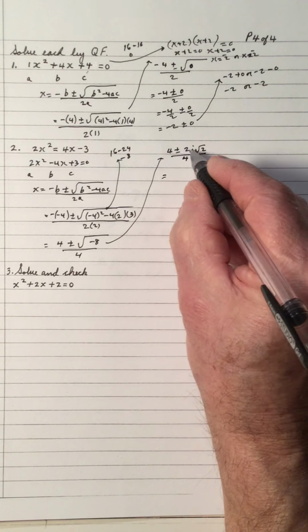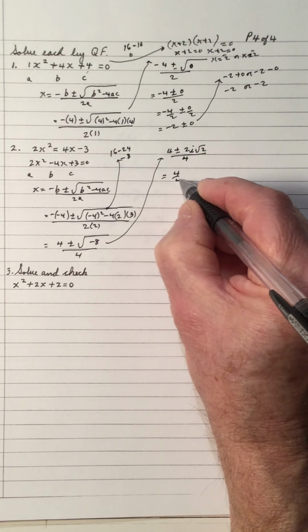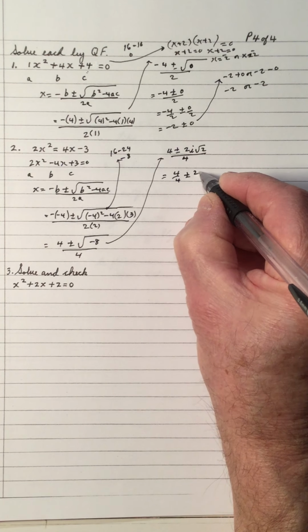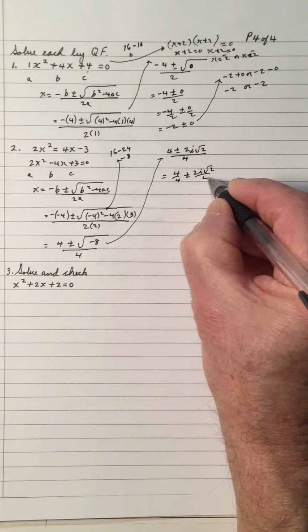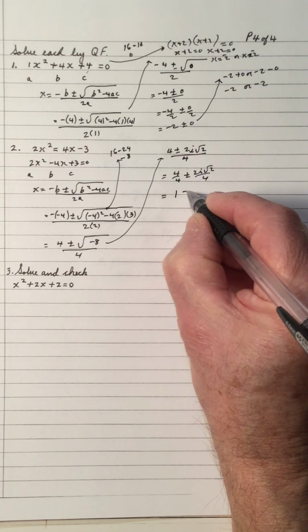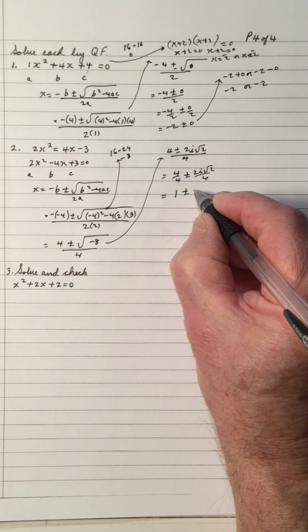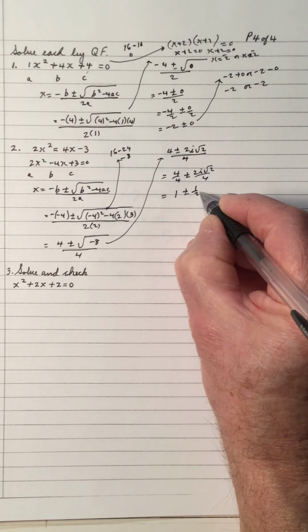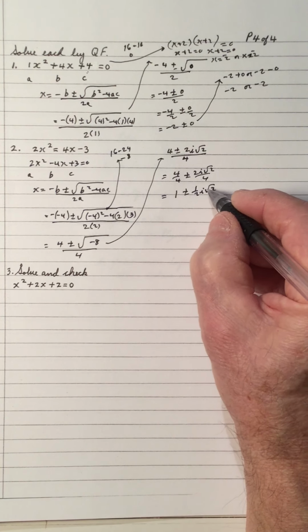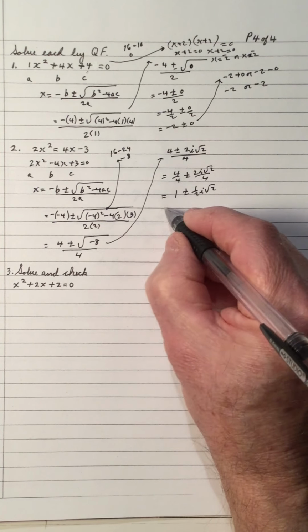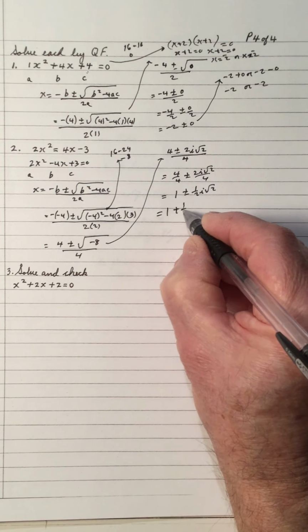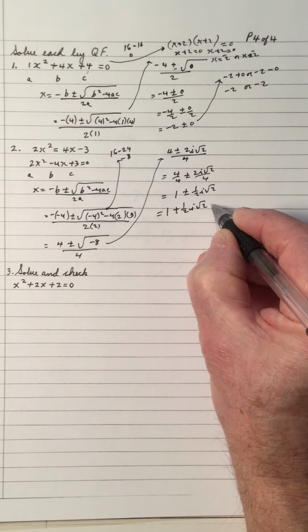So we can't add or subtract these. So we go 4 divided by 4 plus or minus 2i root 2 over 4. So that gives me 1 plus or minus. 2 into 4 goes 2. So we get 1/2 i root 2. Or you could say i root 2 over 2. So that's 1 plus 1/2 i root 2.